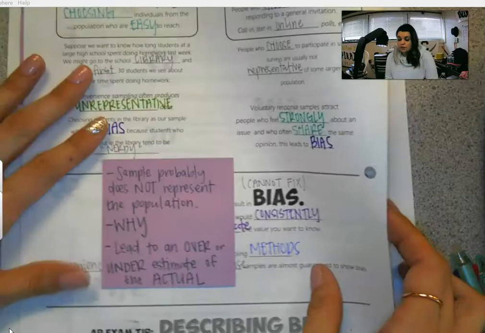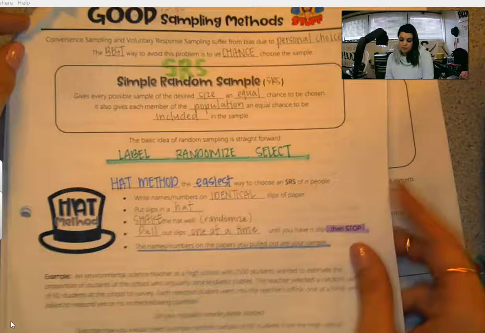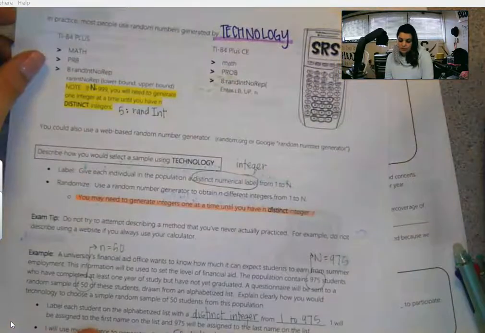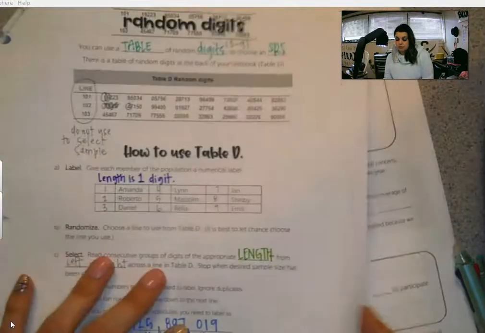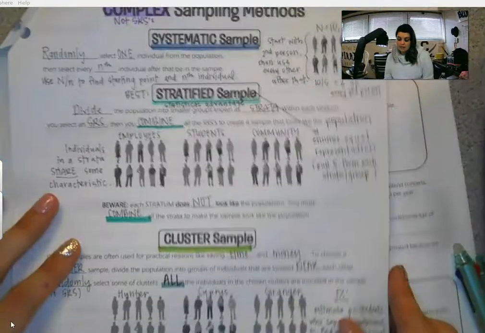So compared with our bad sampling methods, we have good sampling methods. There are 3 simple ones: HAT method, technology, random digits. Those are our simple random samples. Then we have the best sampling methods, which are complex methods. So we have systematic, stratified, and cluster.